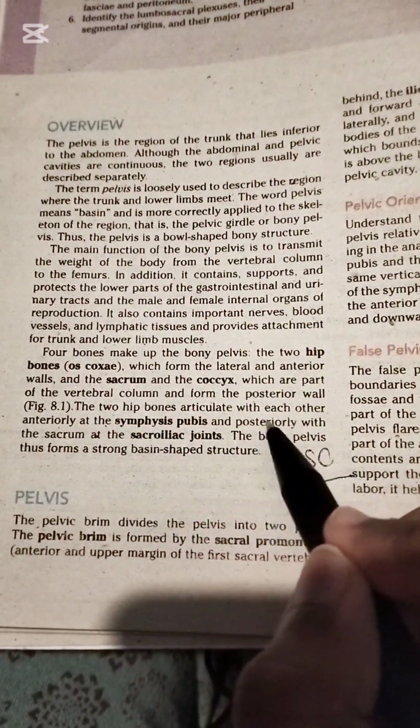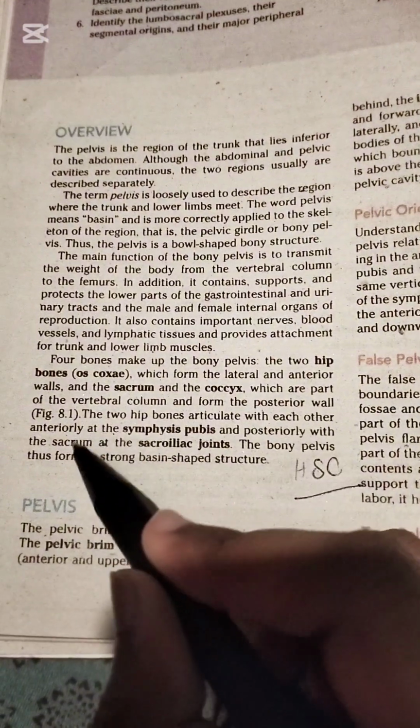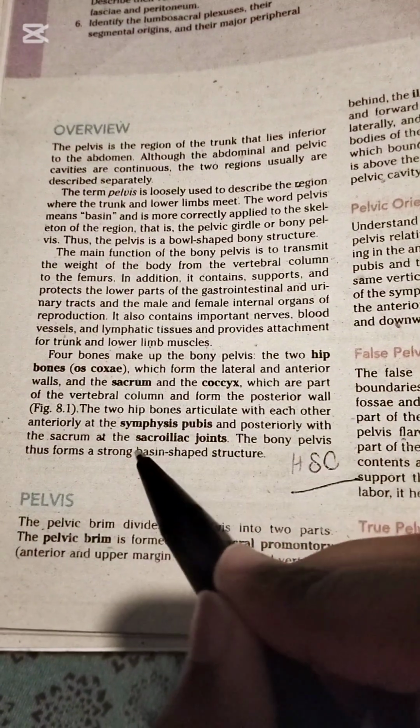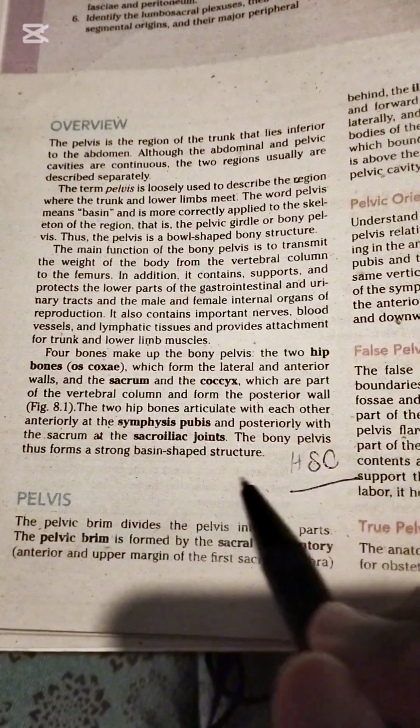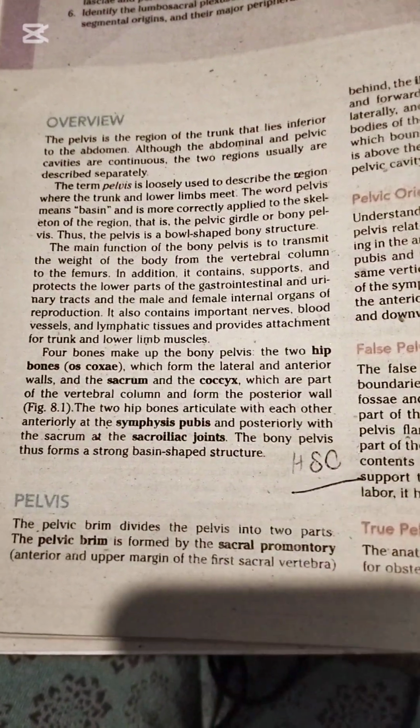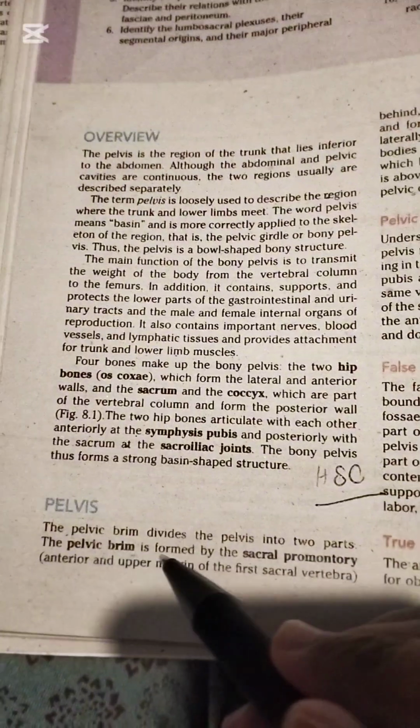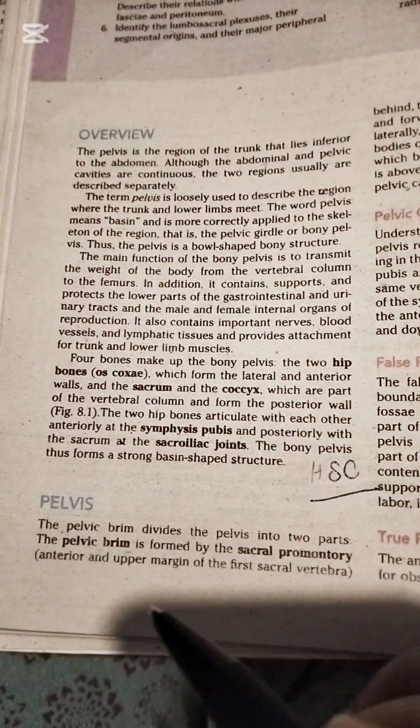The two hip bones are going to articulate with each other anteriorly with the pubic symphysis and posteriorly with the sacrum at the sacroiliac joint. The bony pelvis forms a strong basin-shaped structure. About the pelvis, first of all, we have a pelvic brim. Pelvic brim is going to divide the pelvis into two parts.